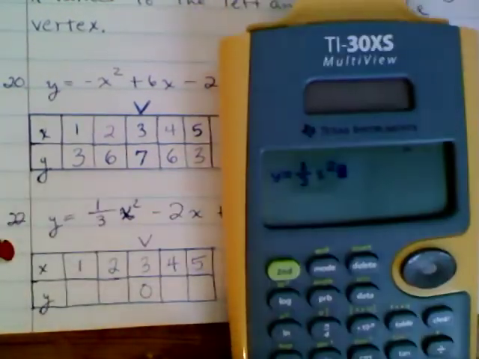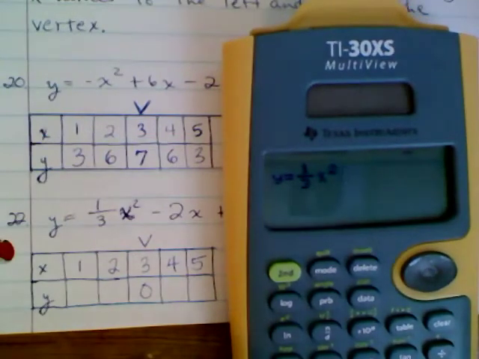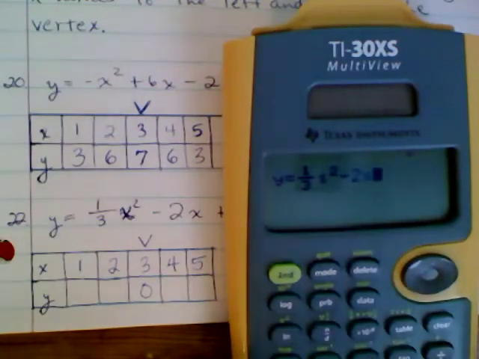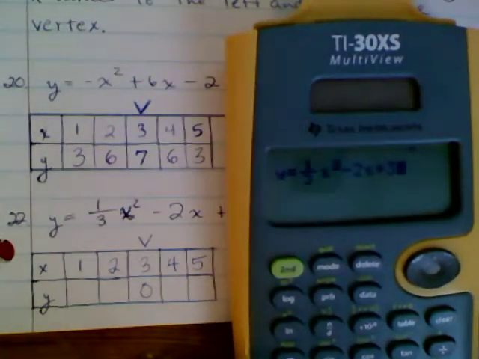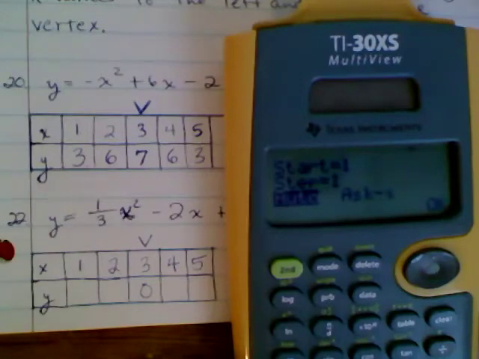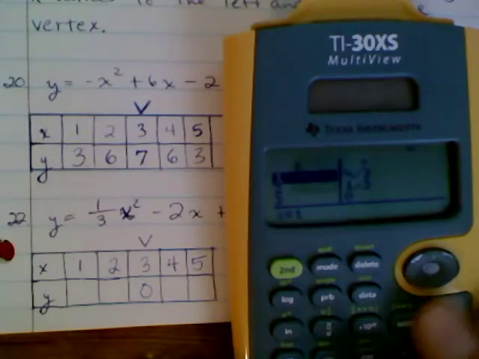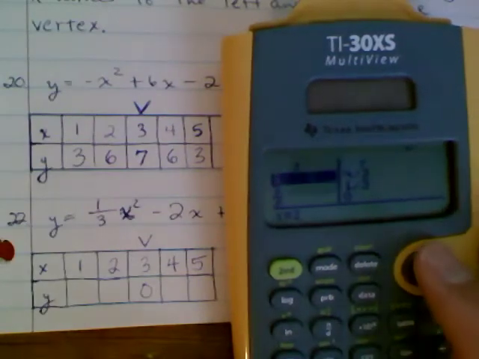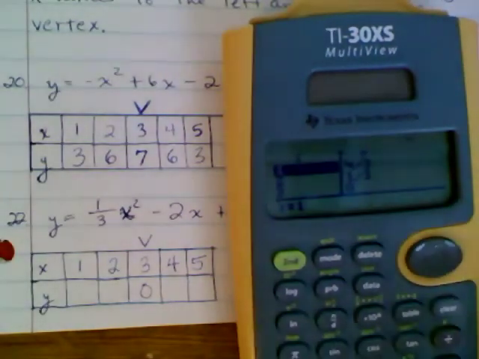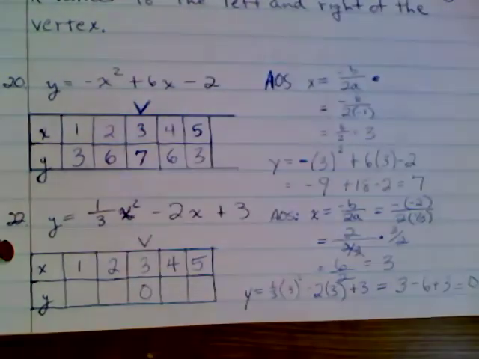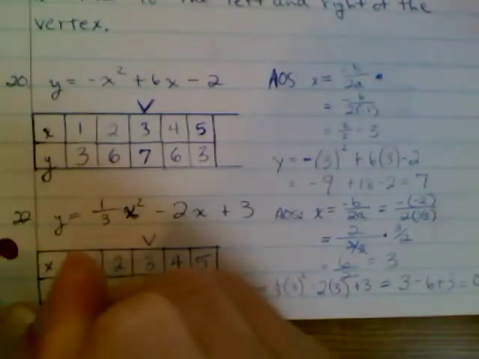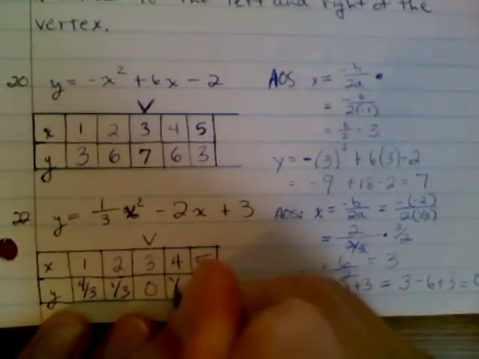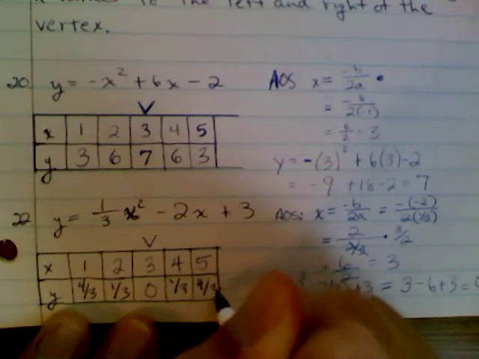Sorry if you can't see this. Got to find a better way of putting this in. So minus 2x plus 3. I'm just going to push enter, enter, enter, enter. And now I go down to 3. And it looks like if I plugged in a 2, I get 1/3. And if I plug in a 1, I get 4/3. So I'm just going to substitute in a 1/3 here and a 4/3.